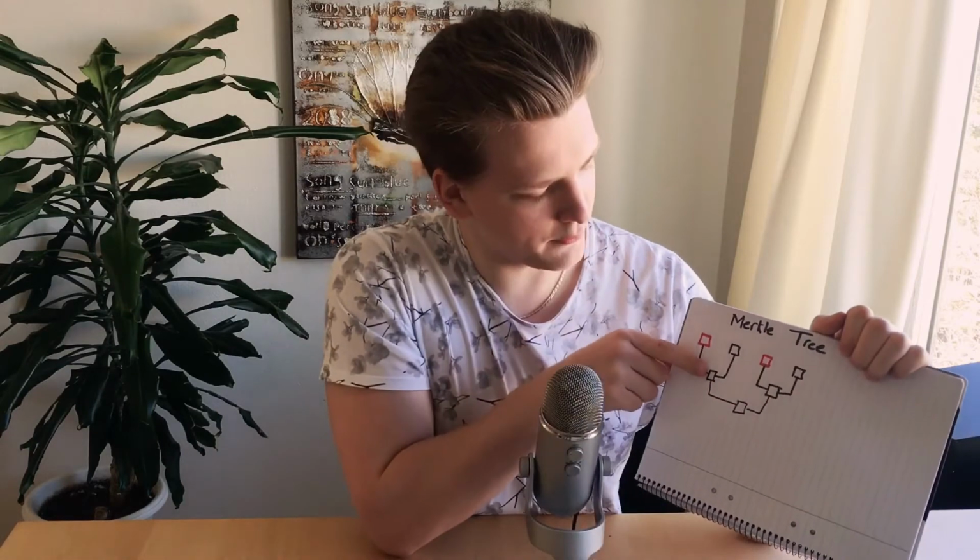Let me show you again. This is very like a Merkle tree. In fact, it is a Merkle tree where I have a root, and then I hash it with a transaction and I get a new root.